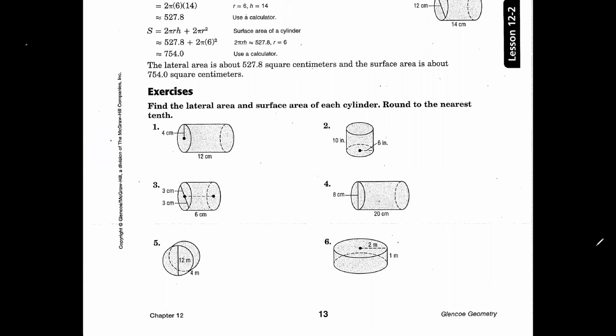So now with the cylinders, same base formula every single time. It's the circle, which is pi r squared. So on here, you want 5 and 6 again? All right, so 5 and 6. On this one, they gave us the diameter. Well, if the diameter is 12, that means that the radius is 6. I got my radius. That distance between the 2 circles, that's my height.